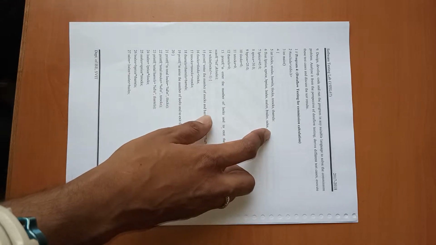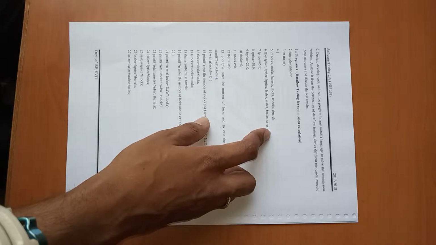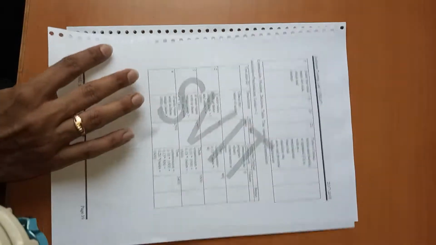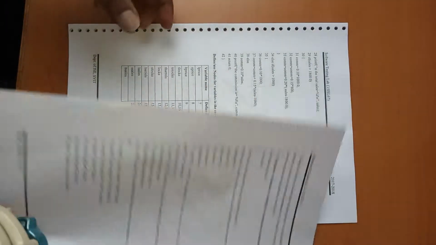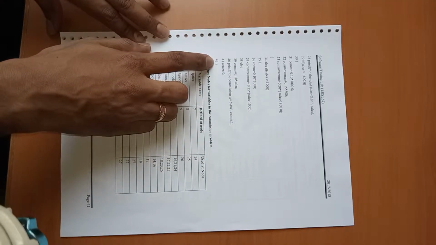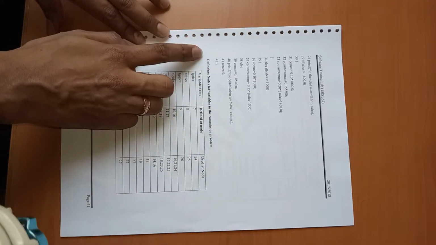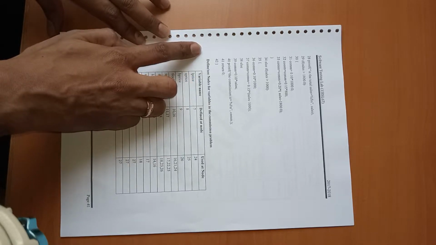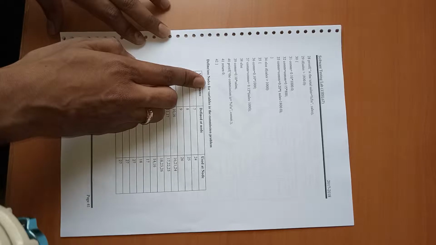Logs has a value between 1 and 70, stocks between 1 and 80, barrels between 1 and 90. There are 42 statement fragments. Based on that, we need to identify where the variable is defined and where the variable is used.